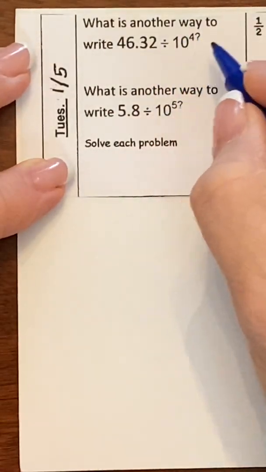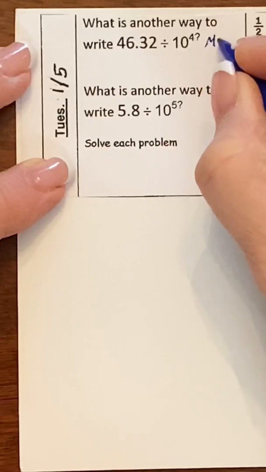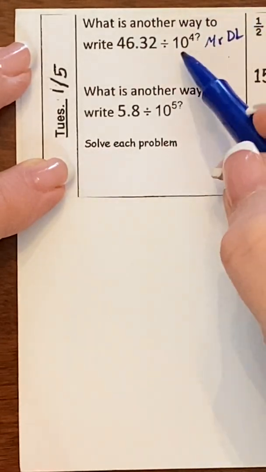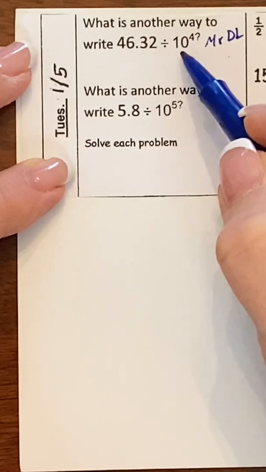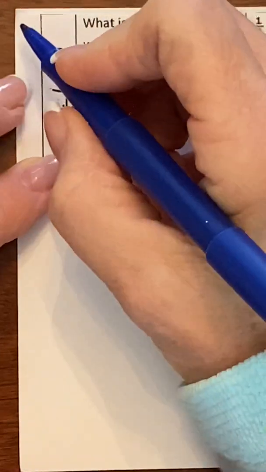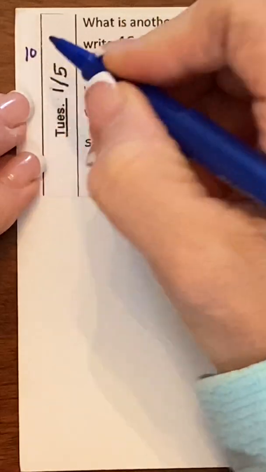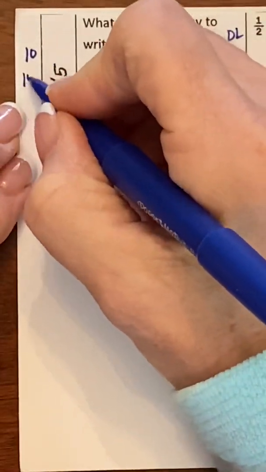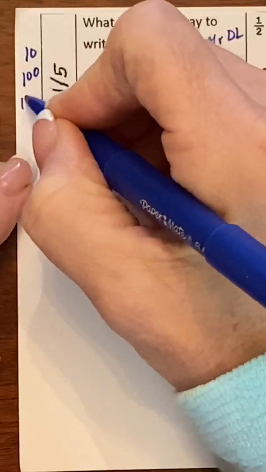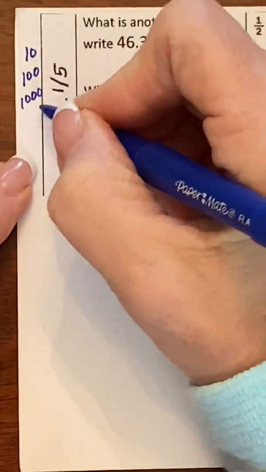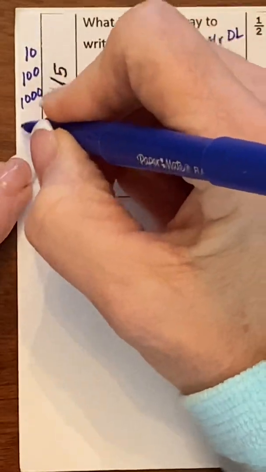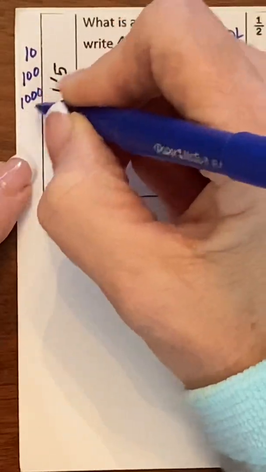Well, we're going to want to think about Mr. Dole here. And why did I immediately know Mr. Dole could come into play? Because I see a power of 10. Remember, powers of 10 are anything. It could be like 10 itself, 10 or 100 or 1,000. So these are all powers of 10 because they have a 1 with zeros. I could keep going, 10,000, 100,000.